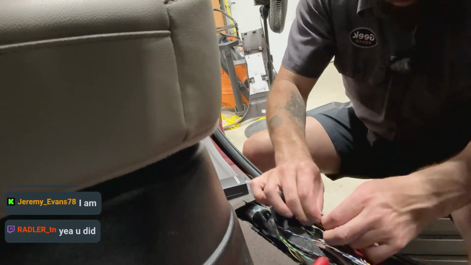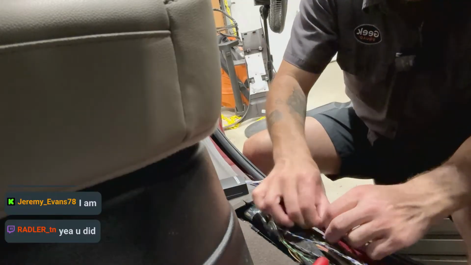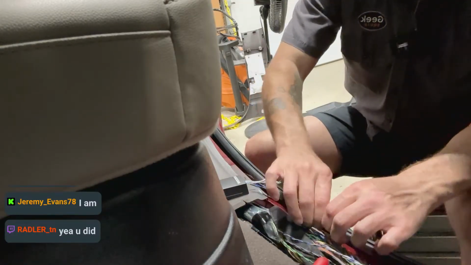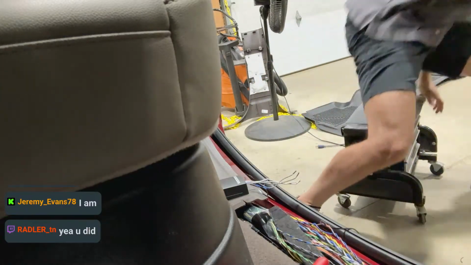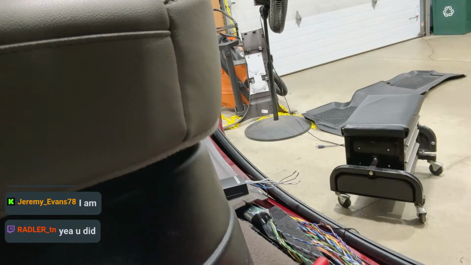I don't have any be right back screens or scenes or anything like that. So yeah, pretty basic stuff. Just a little military splice on the factory sub wire. Let me get some tape.